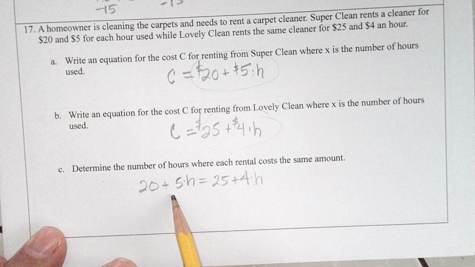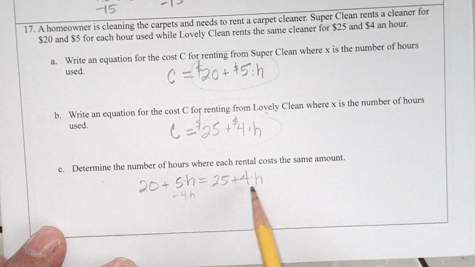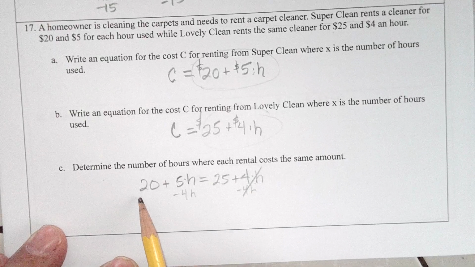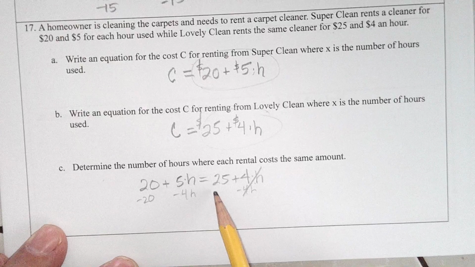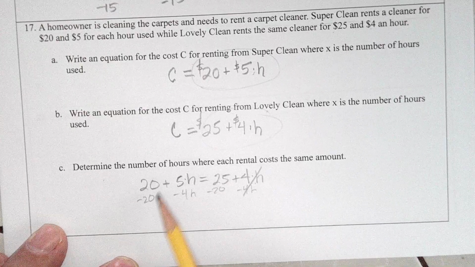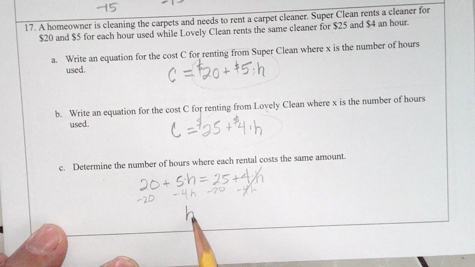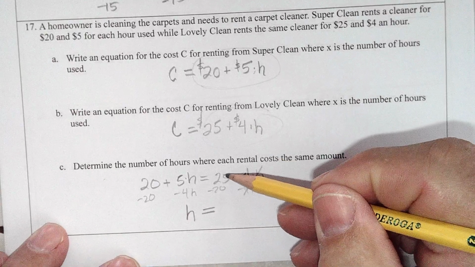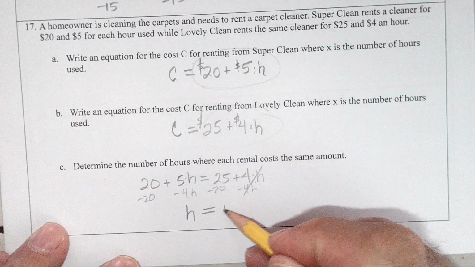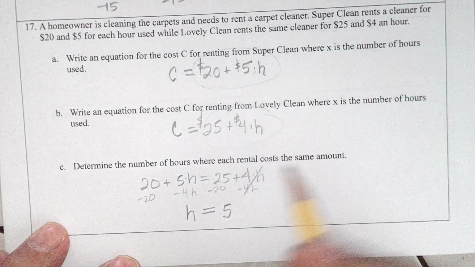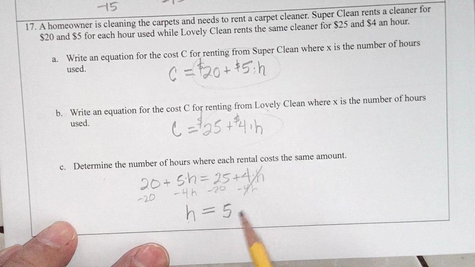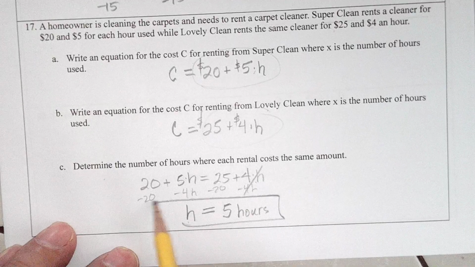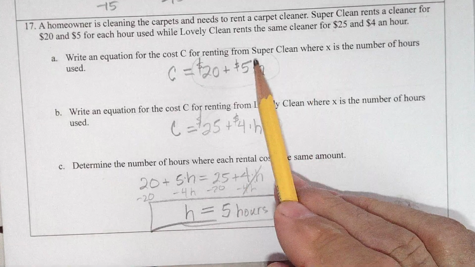So if we subtract 4 hours from both sides, and subtract 20 from both sides, we get 1 hour is, and 25 minus 20 is 5. All right, so the hours are 5 hours. After 5 hours, they both end up charging the same.